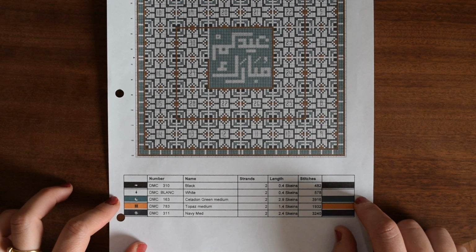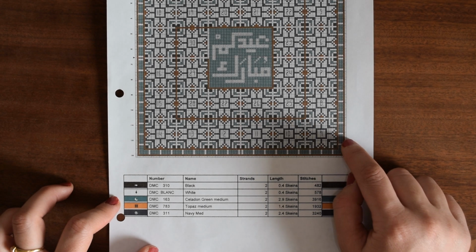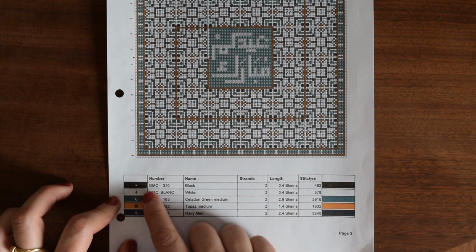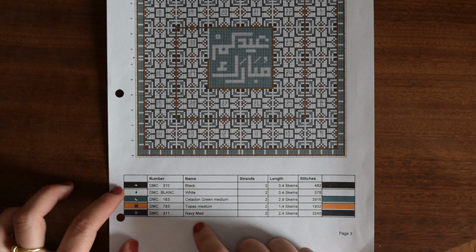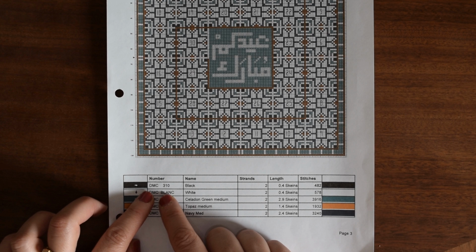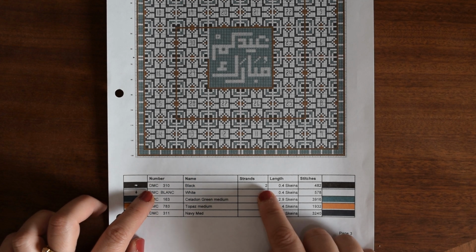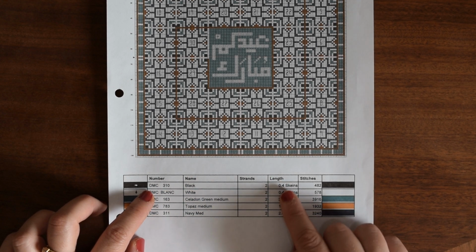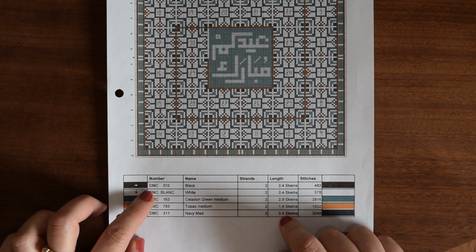Now the key comes with a lot of information, but the main thing we are looking for here is an explanation for these different colors or different symbols on the grid and what they represent. So as you can see here, we have all these symbols or different colors listed over here, and right next to it we have the exact color code for each of these symbols or different colors. Now sometimes the key can tell you other information like the name of the thread color, how many strands were used, the length of the thread that we needed to complete these stitches, and how many stitches we did using that particular thread.